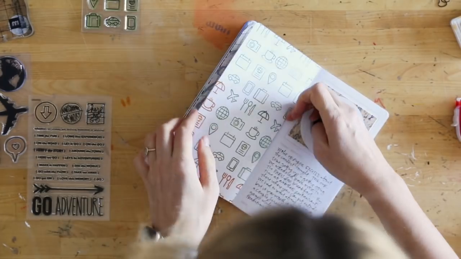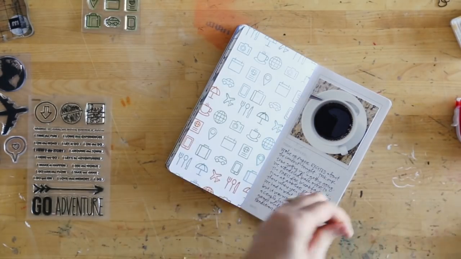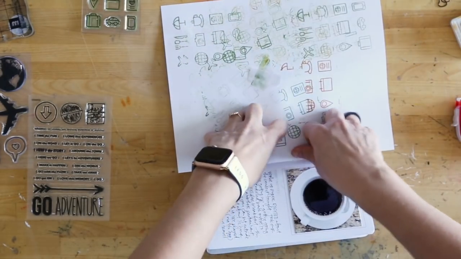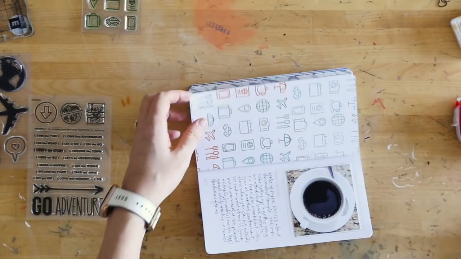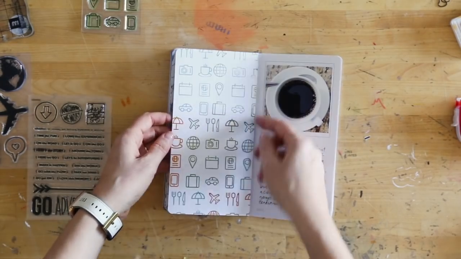So definitely a little bit of messy fingers with this one. Sometimes what I like to do too is to put a piece of paper down and just see if there's any extra ink on there. Sometimes there is. There's just a little bit of mess on there, which I'm fine with.